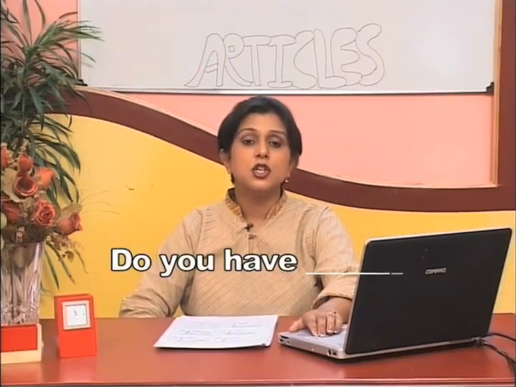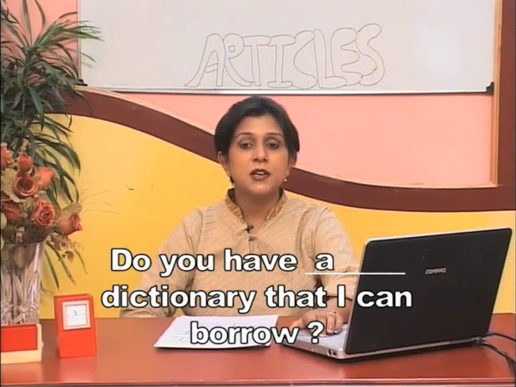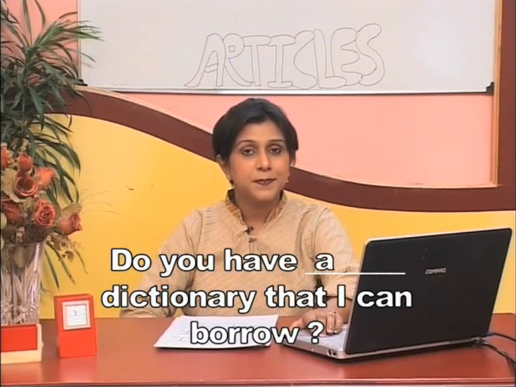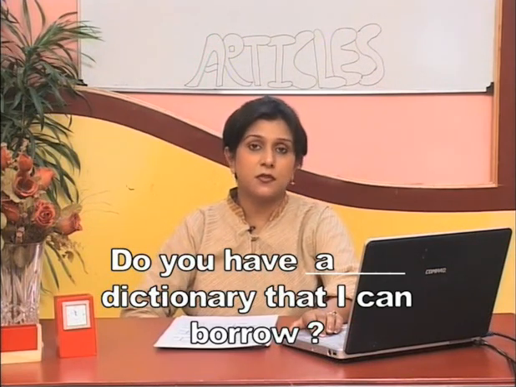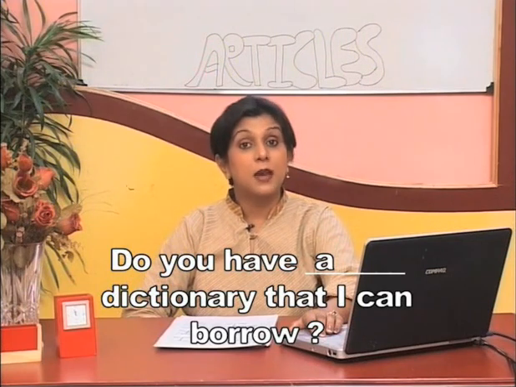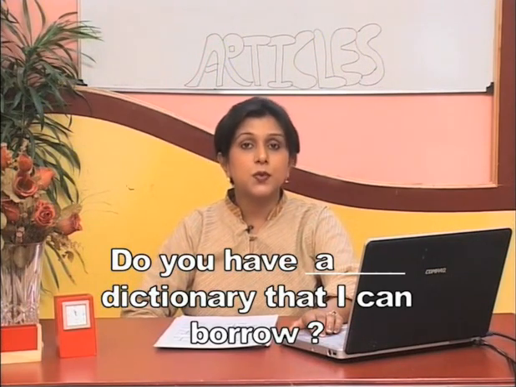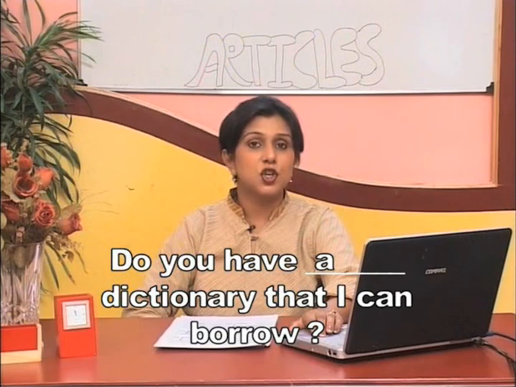And now the answer to the last sentence. Do you have a dictionary that I can borrow? That's right, a dictionary, because you're asking for just any dictionary, not a specific one. If you were saying black dictionary, then it would be preceded with the, not a. Is it clear now? I'm sure this exercise must have made it very clear to you as to when to use a, an or the.